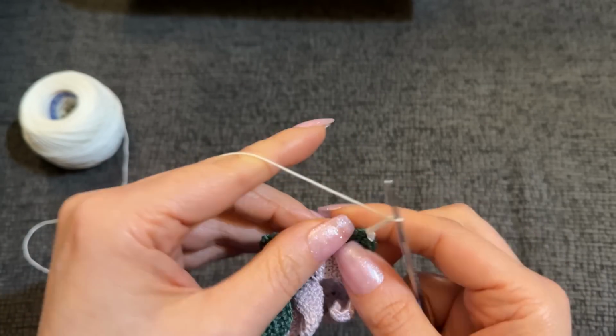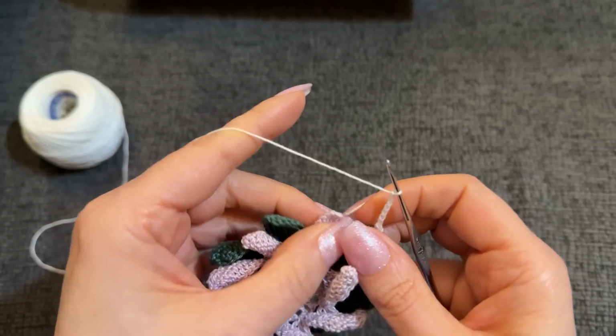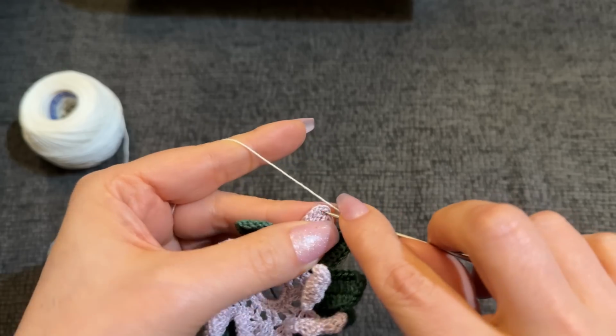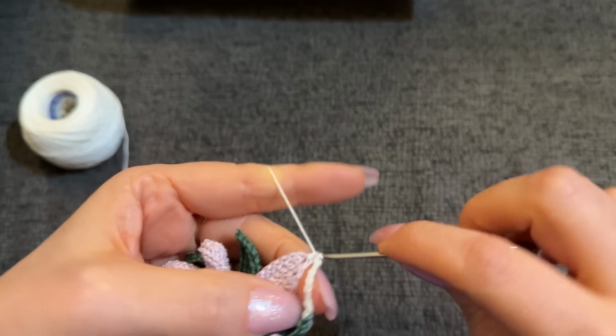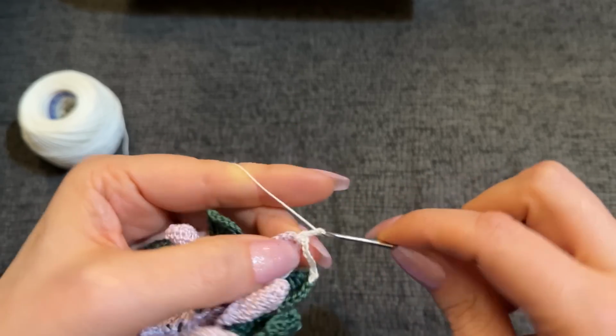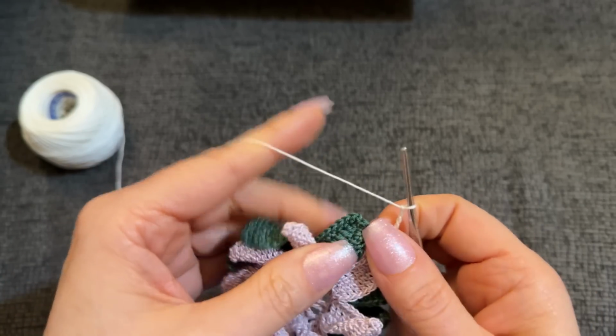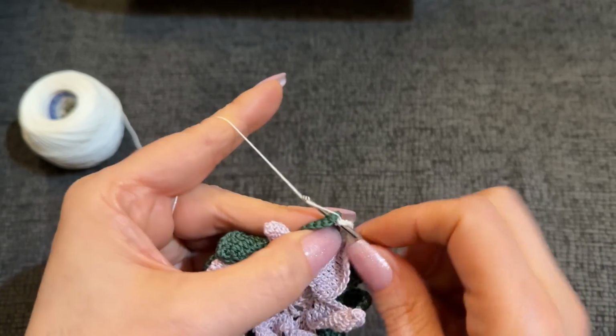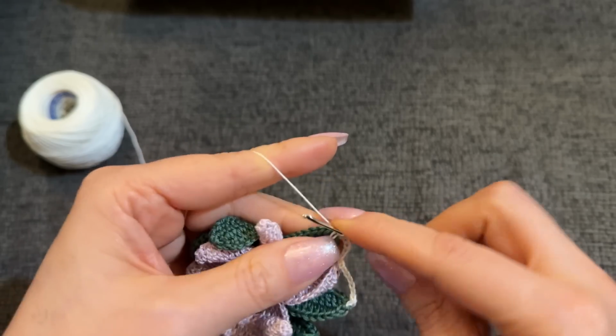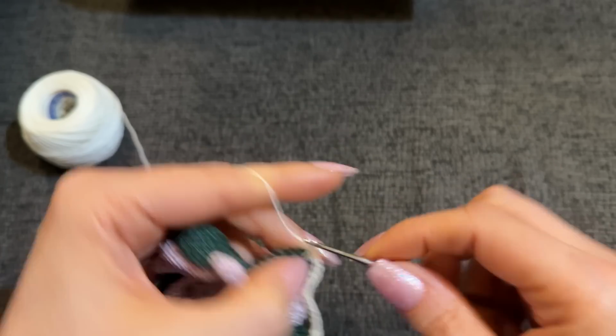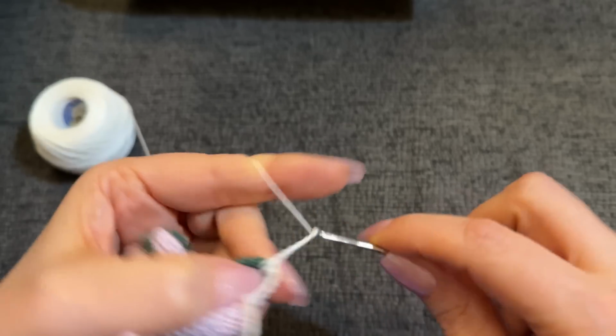Okay, 7. This thing is going to need to be blocked because these petals want to twist. 1, 2, 3, 4, 5, 6. So I'm going to do 6 whenever I'm on a leaf and 7 when I'm on a petal. 3, 4, 5, 6, 7.